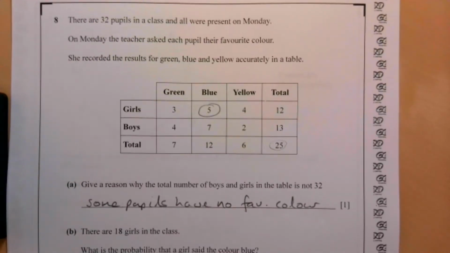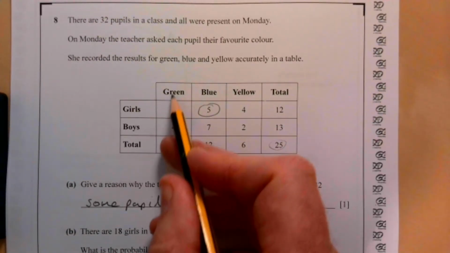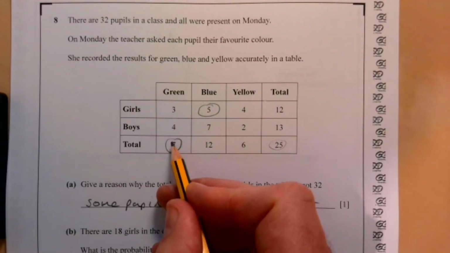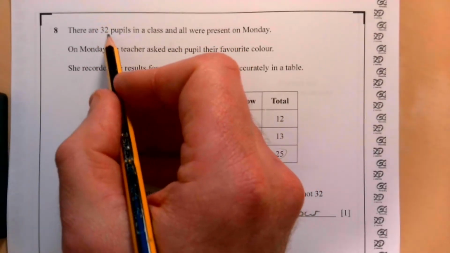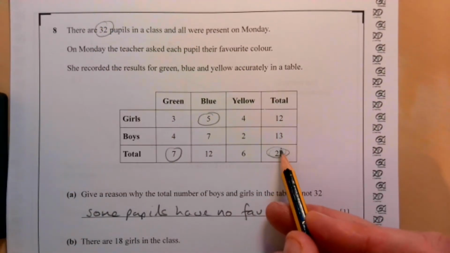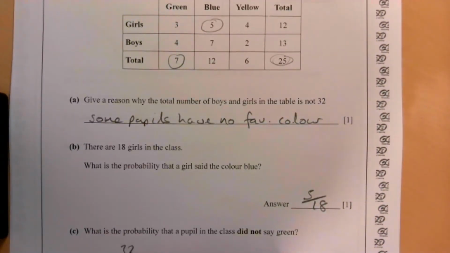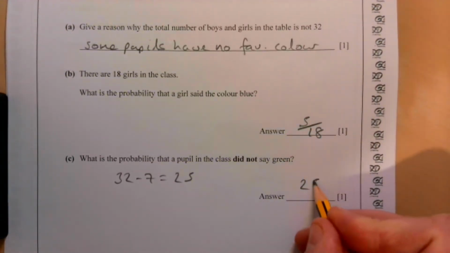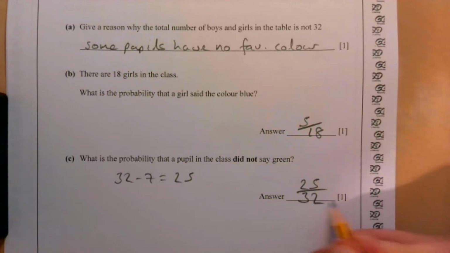What is the probability that a pupil in the class did not say green? So we're looking for totals here now. So how many said green? 7 said green, and there are 32 in the class. Just be careful here, they're trying to trick you here with this 25, but it's a pupil in the whole class. So we're going to do 32 take away 7, which of course gives 25, and so our answer then should be 25 out of 32.